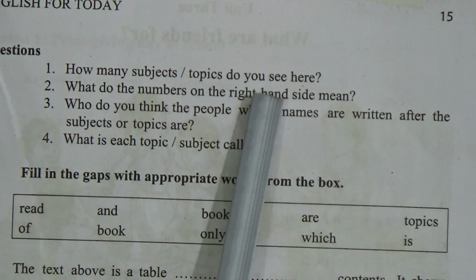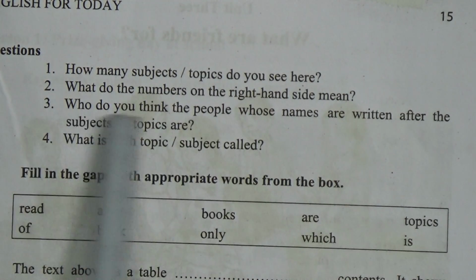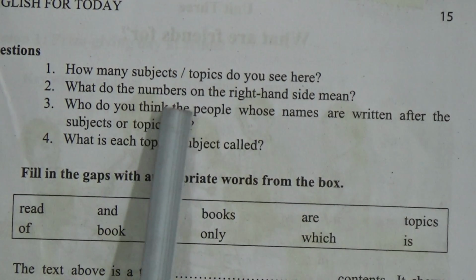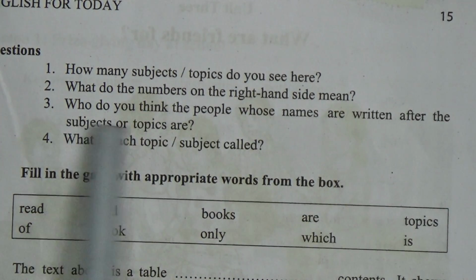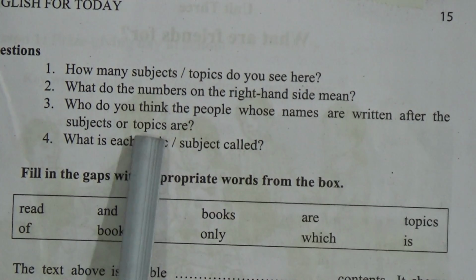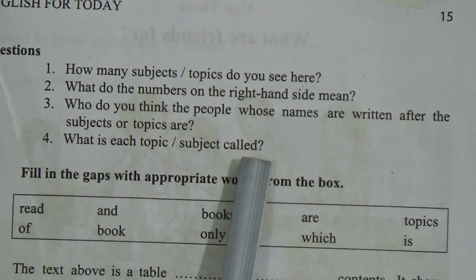Okay. So let's look at the questions. How many subjects or topics do you see here? We can see 6 chapters, right? 6 topics. What do the numbers on the right hand side mean? The right hand side numbers are page numbers. Who do you think the people whose names are written after the subjects or topics are? Those people are the writers of those topics or articles or book chapters. What is each topic subject called? They are called the chapters, right?